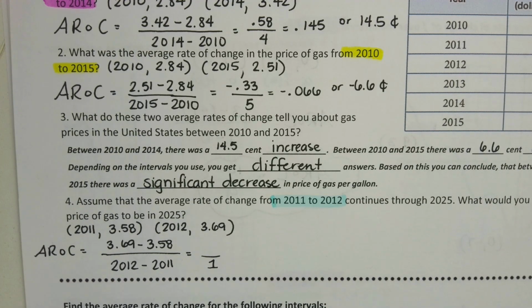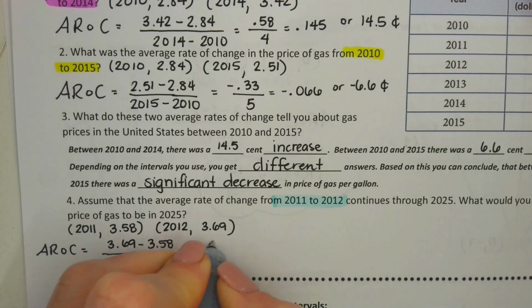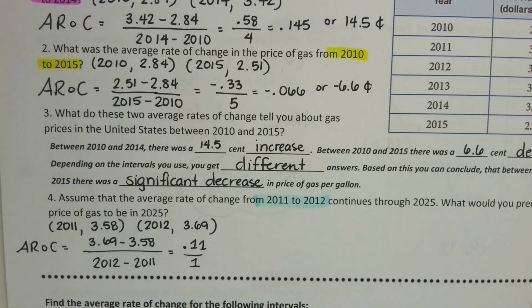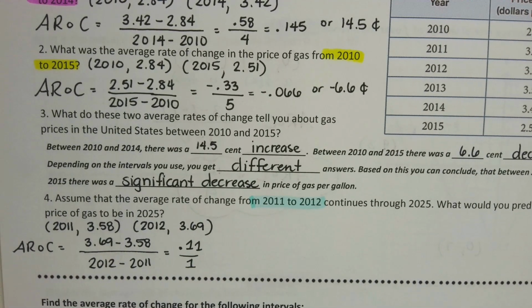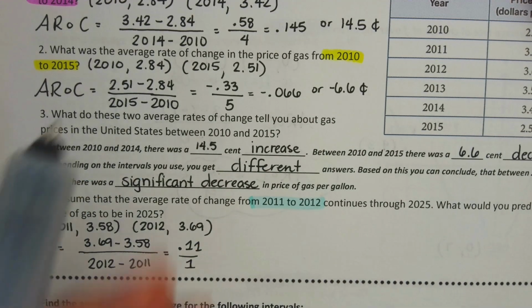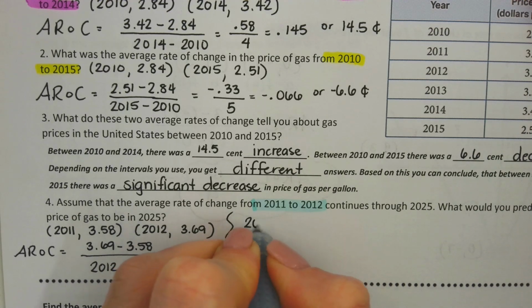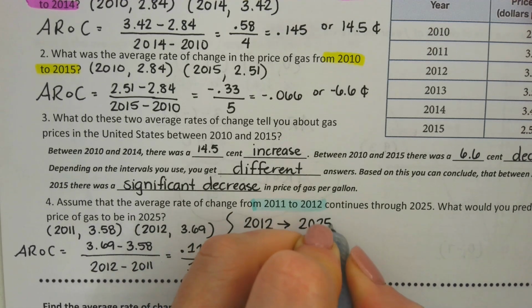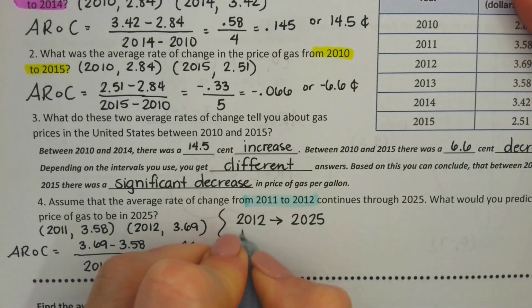$3.69 minus $3.58, 11 cents per year. Is it increasing or decreasing? It is an increase because we got a positive, right? So we're trying to figure out what it would be in 2025. So let's think for a second. If we went from 2012 to 2025, how many years would that be? That would be 13 years of change, right?